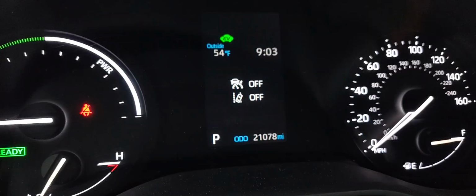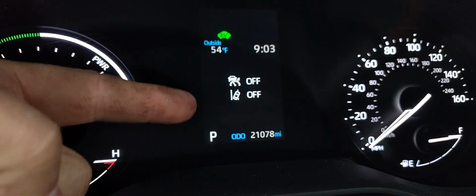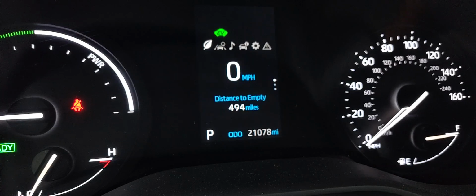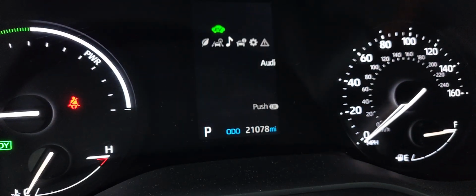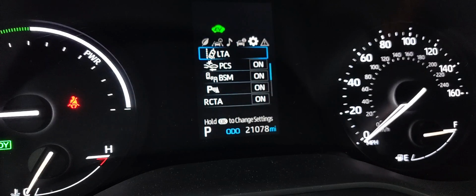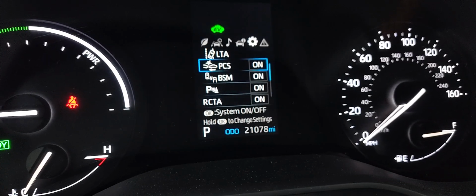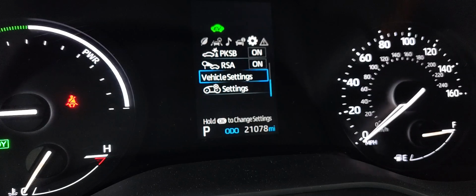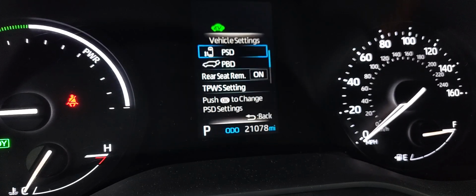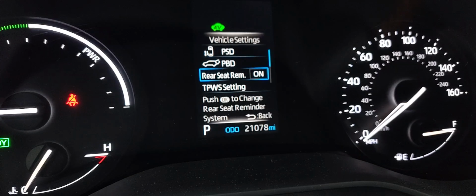view. Everything's done in the center right here, so push the left or the right arrow button and see where you're at up on these menus on the top. We're going to go all the way to the gear, and then we're going to go down all the way down to vehicle settings, push and hold OK. Now you should be in this menu, and then we're going to go down again.